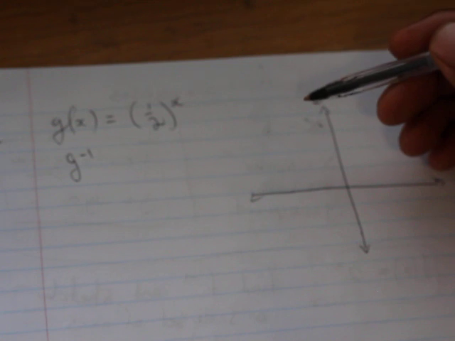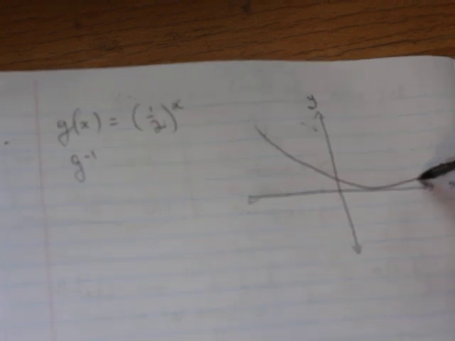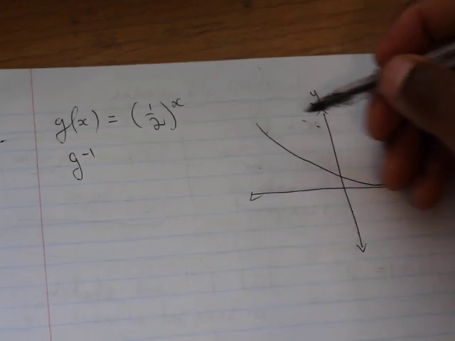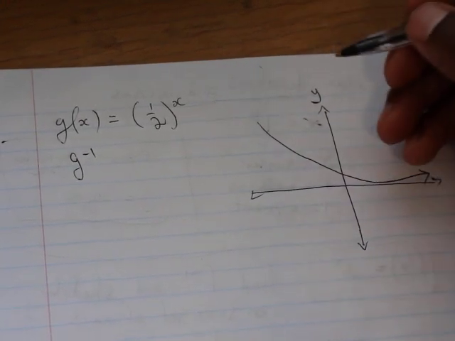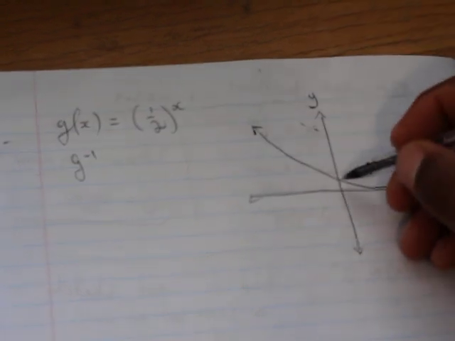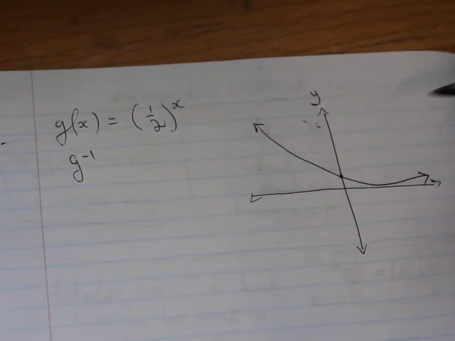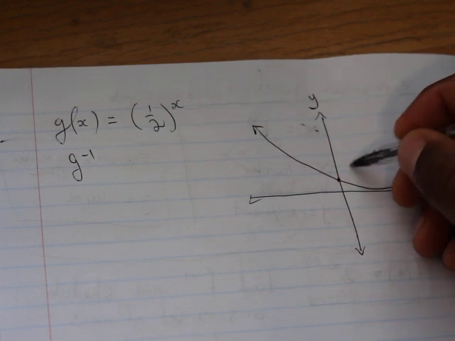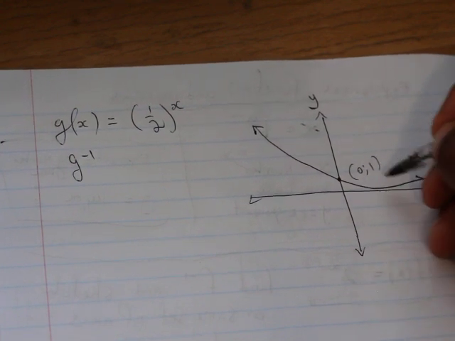But immediately when it becomes a fraction, we're going to have something like this. It's not supposed to touch the x-axis. The x-axis is actually our asymptote. 0 is to 1.